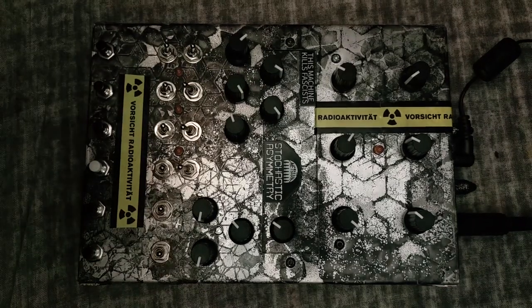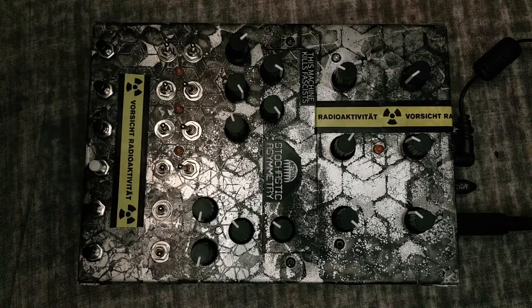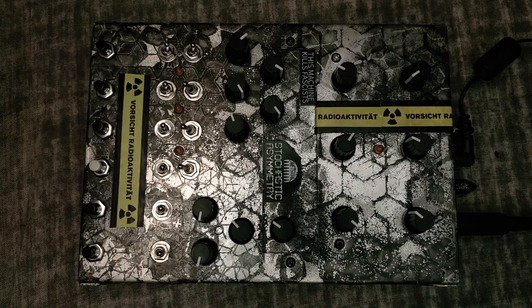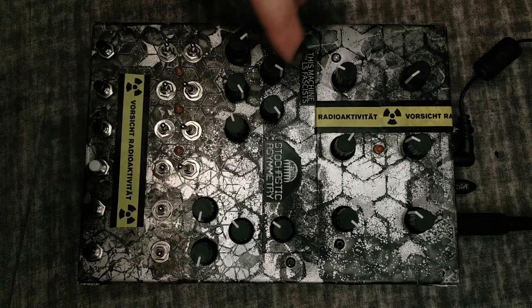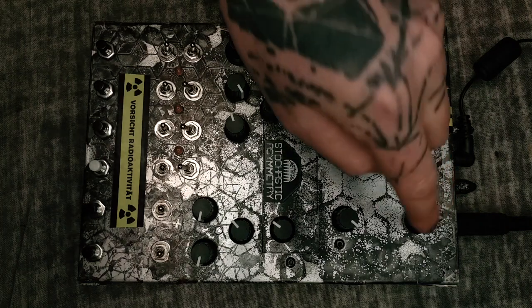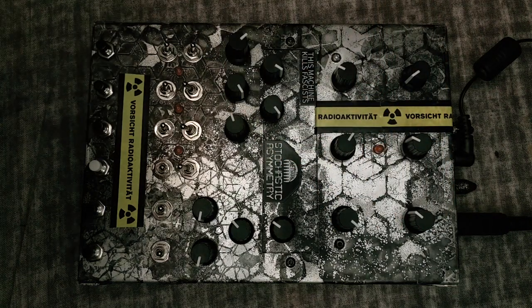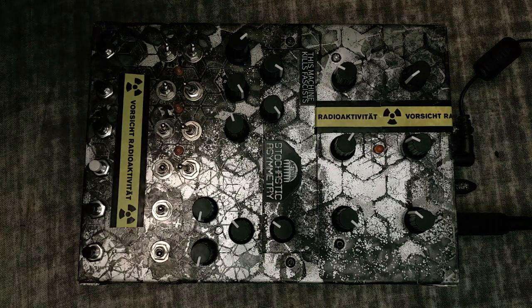So here's the Metsään machine's Stochastic Asymmetry, and this one has a built-in Echoblender. You might have seen Echoblender on this channel. If not, then I recommend you do that.